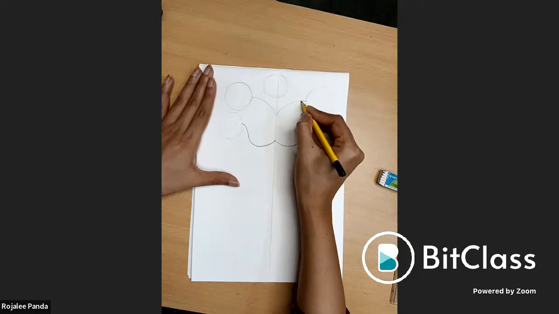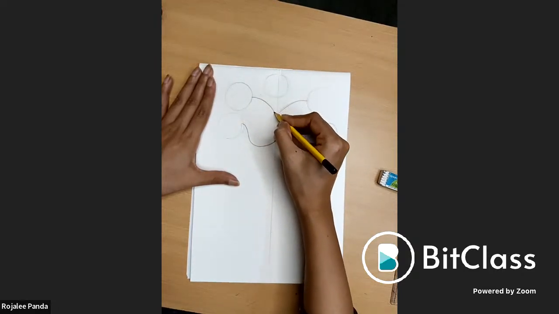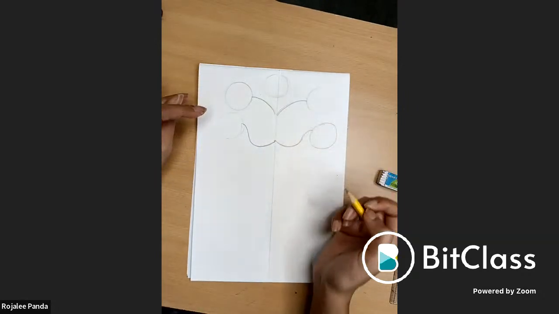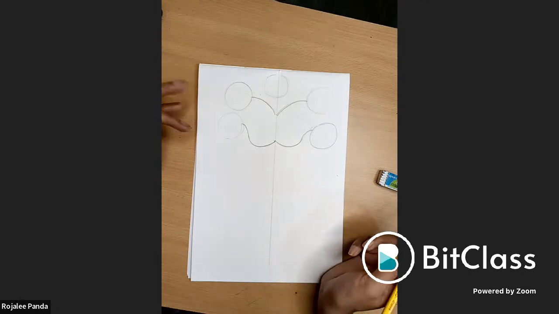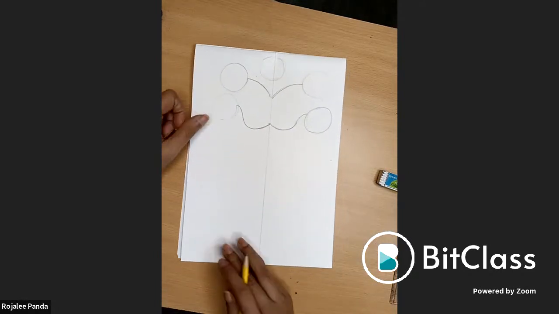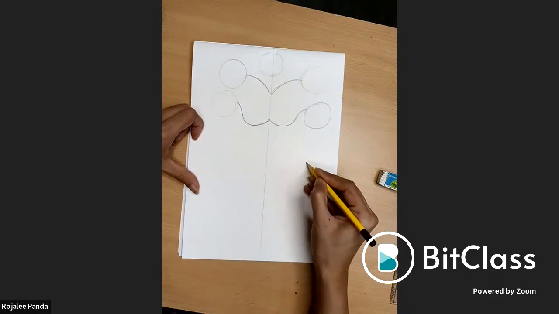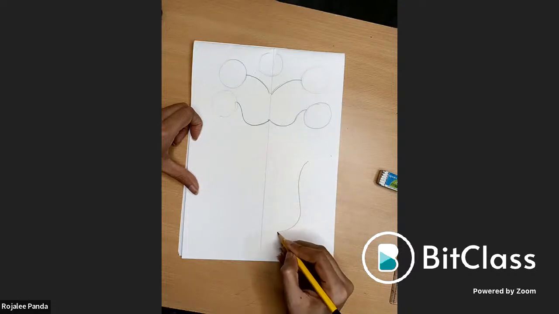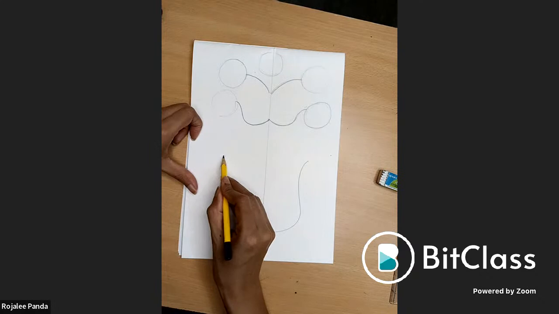Make sure that you are not making it too dark. I'm going to make it a little darker for you, but don't create it in a dark way. And after that I will create it here also. So make it a little curve and join it here. Here also.